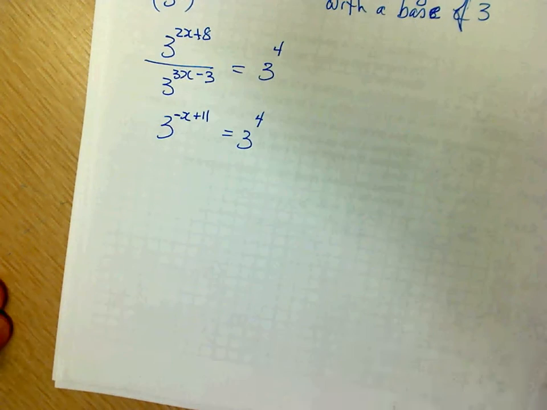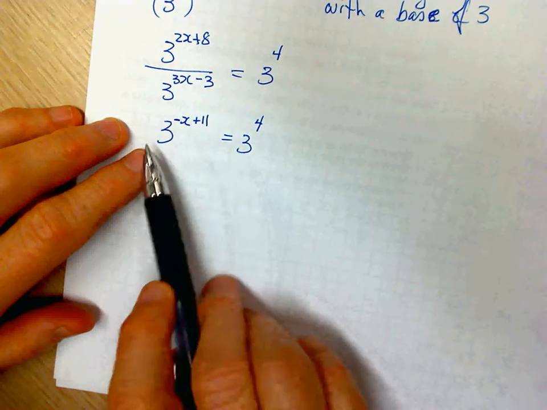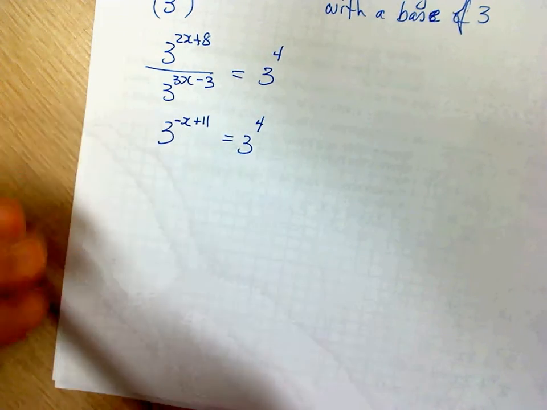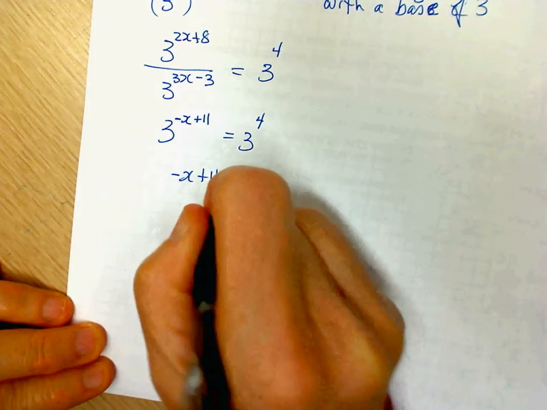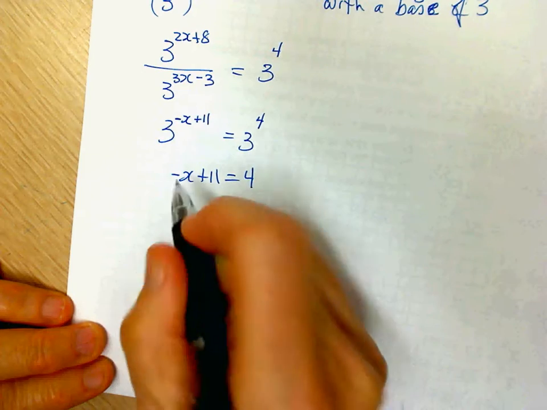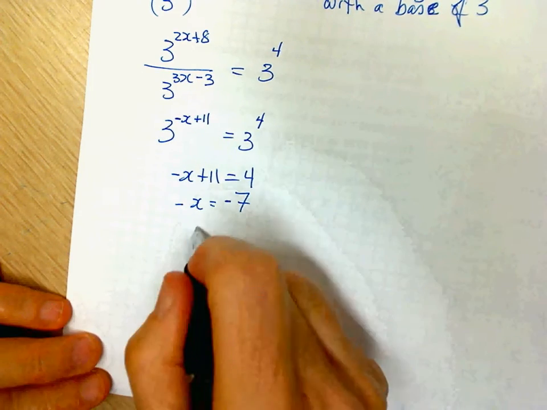So here we have our equation. We have the same base on both sides. Now we can equate the exponents. It's negative x plus 11 equals 4. Negative x equals negative 7. x equals 7.